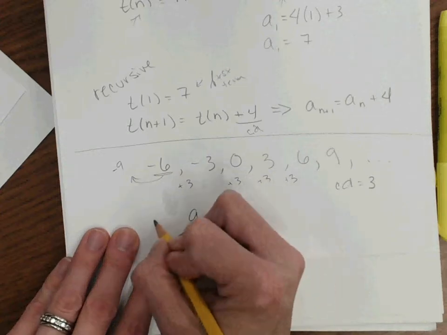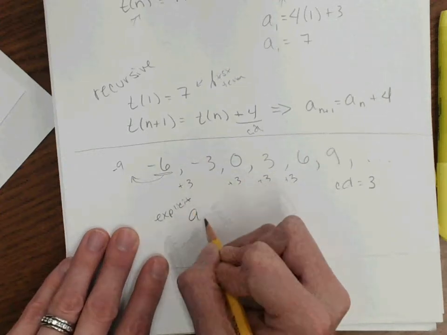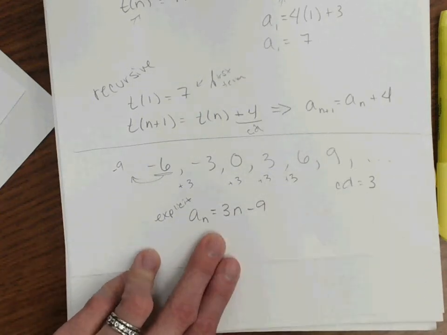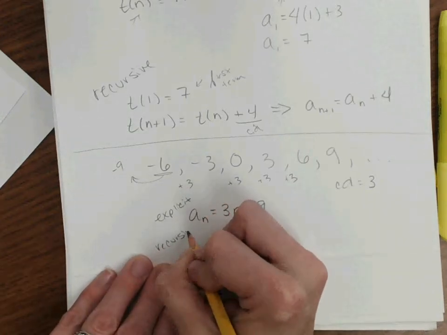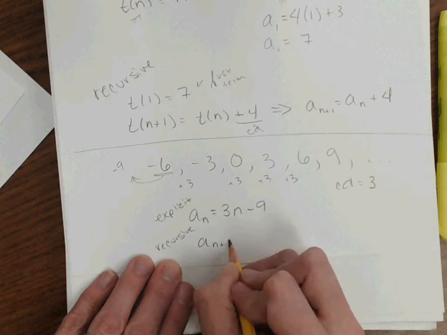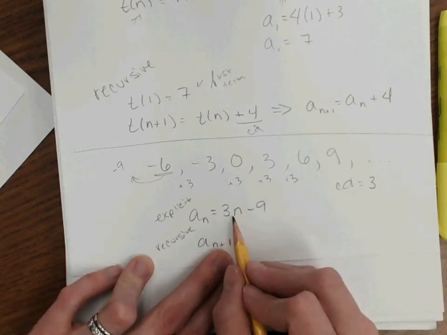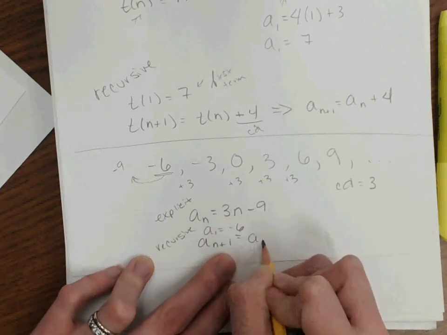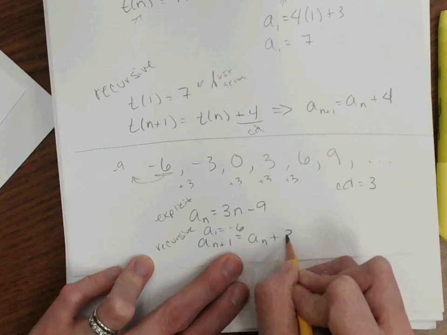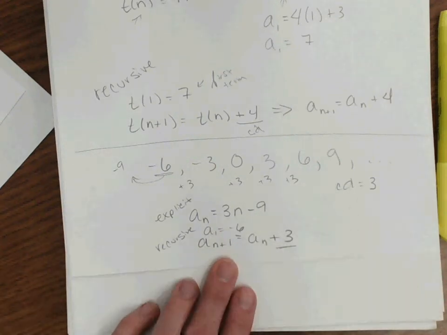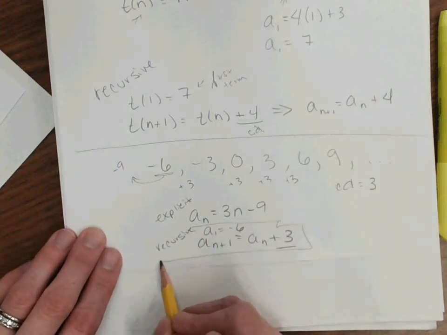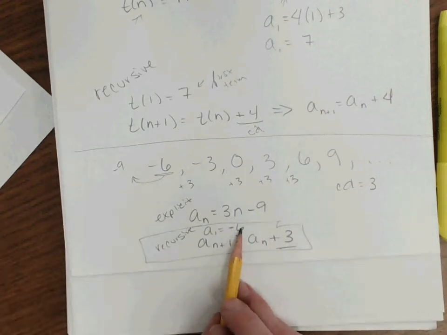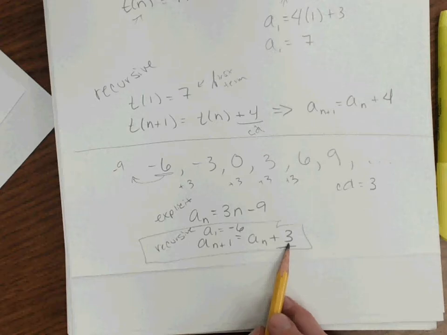So if I want my explicit formula, that's a sub n is equal to 3n minus 9. For my recursive, I've got a sub n plus 1 is equal to, and I need my a sub 1 is equal to -6. And then I just take my last term and add 3 to it. I just take my common difference and add it there. So my recursive equation, remember, the recursive is just telling you how to get from one piece to the next. It's like your rules, right? If I tell you your first term's -6, each time you add 3 to get to the next one, okay?